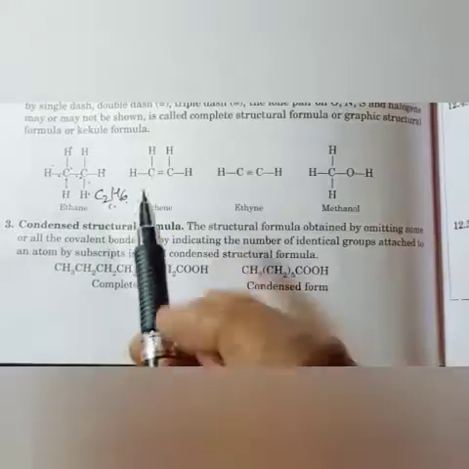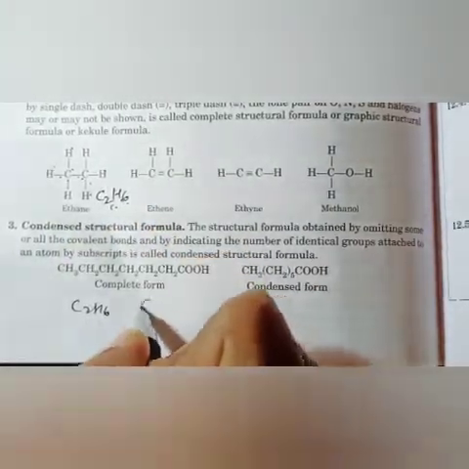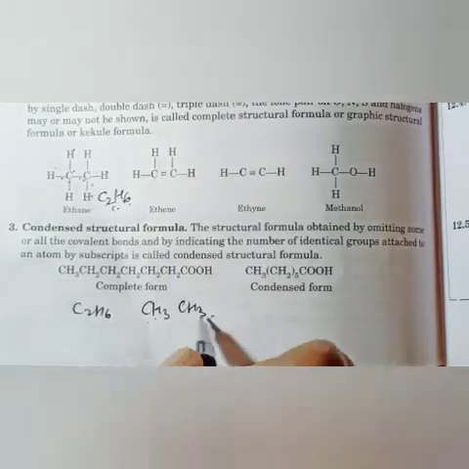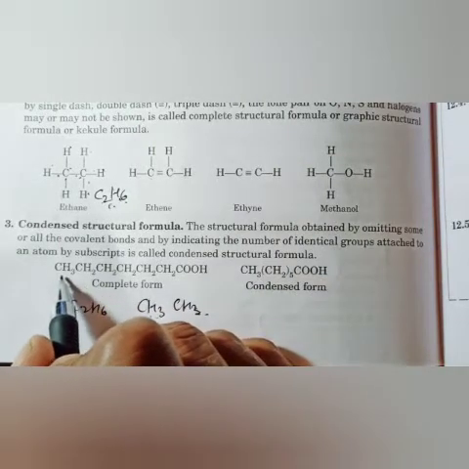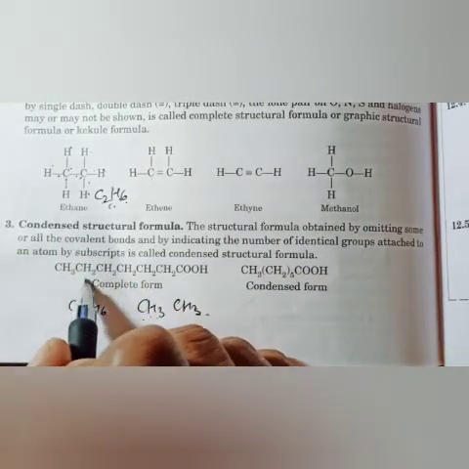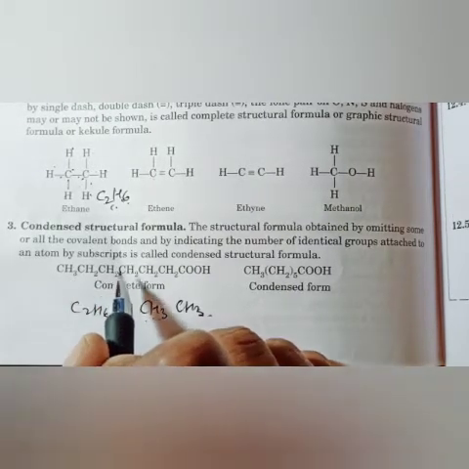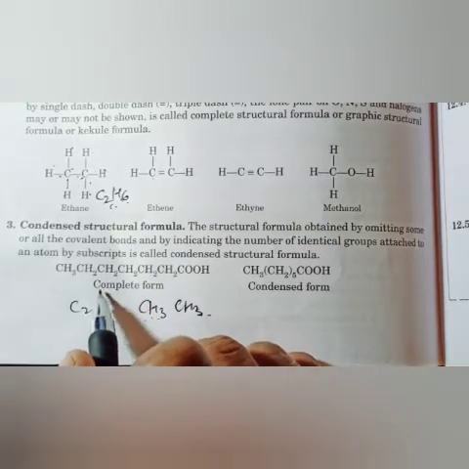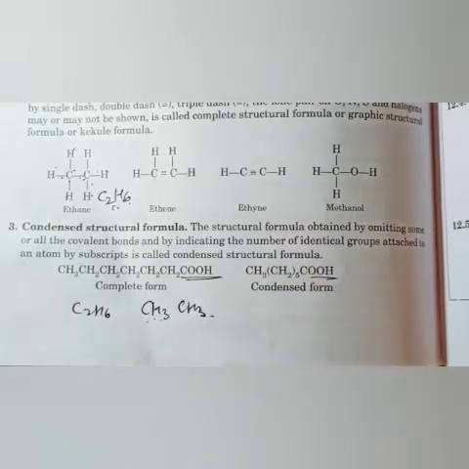Third is the condensed structural formula. Suppose C2H6 is written in condensed form, we will write CH3, CH3: 2 carbons, and 3 plus 3, 6 hydrogens. That type of structure is called a condensed structure. The structural formula obtained by omitting some or all of the covalent bonds and by indicating the number of groups is called the condensed structural formula. The functional group will be written in this.